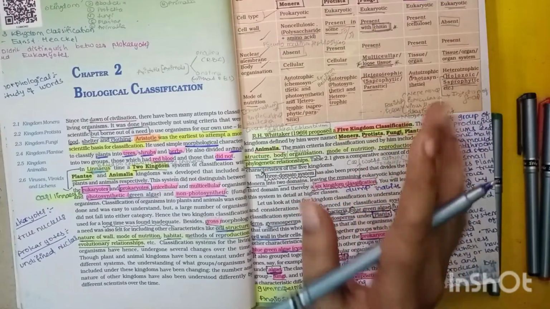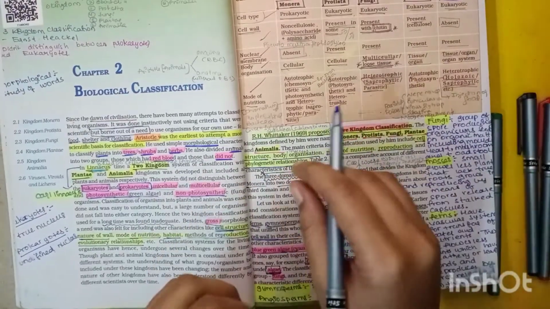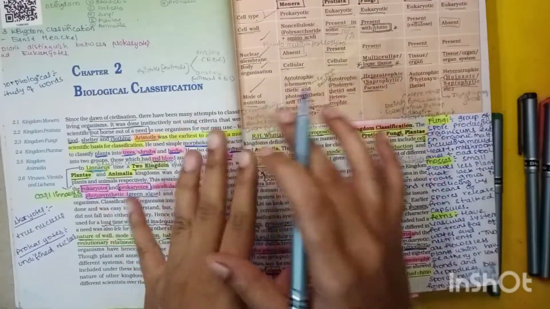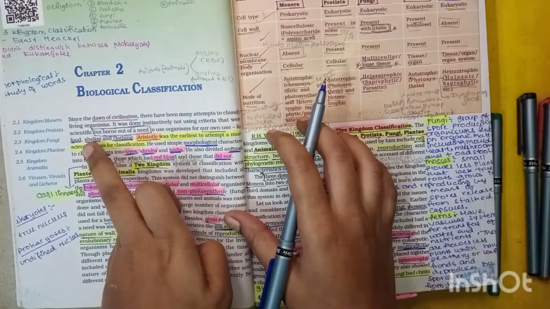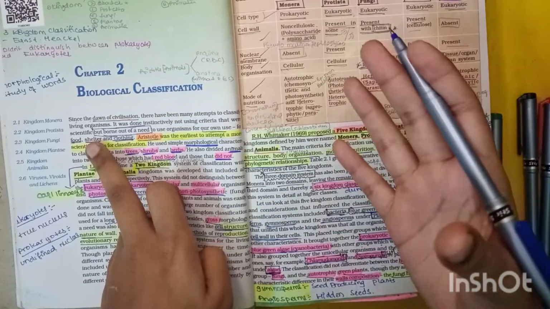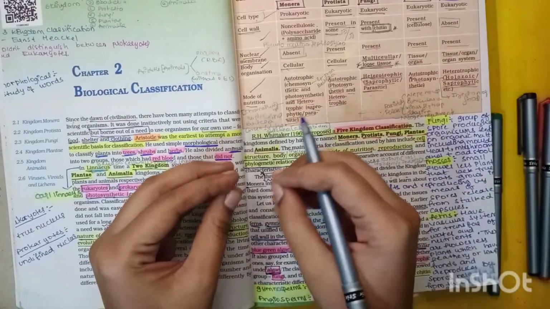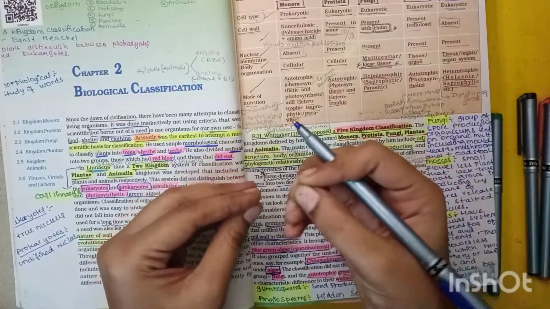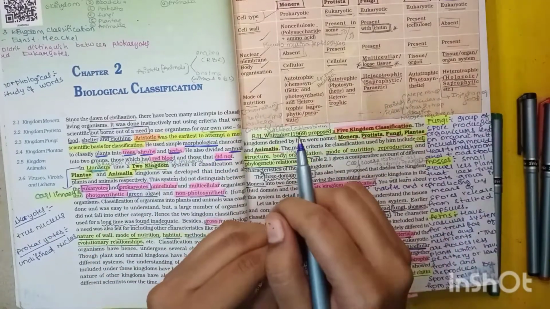I hope you got some knowledge. Yes, that is what classification is. You need to have proper arrangement of organisms. It was done instinctively, not using criteria that were scientific. Many people tried to classify organisms, but that was not based on proper reason. Without a proper reason, they started classifying.